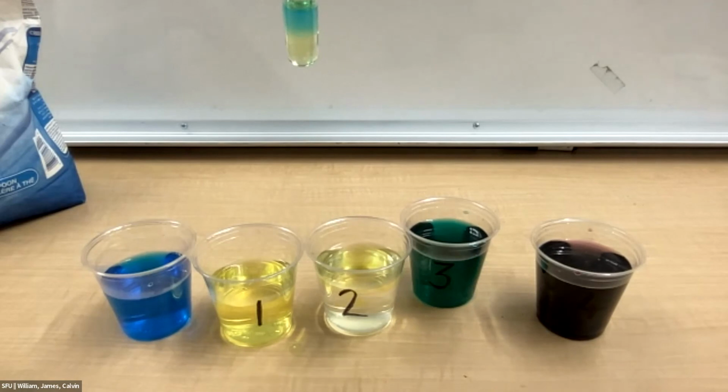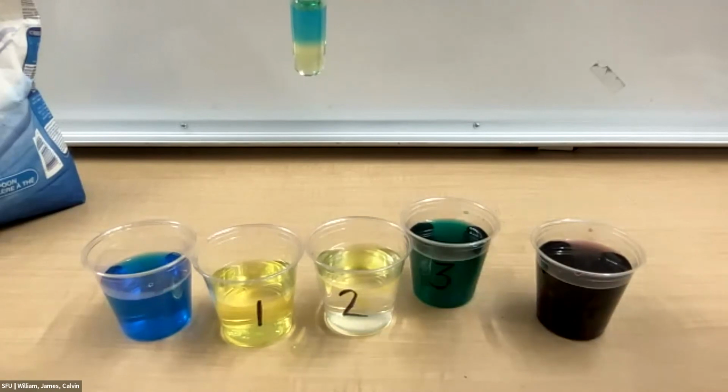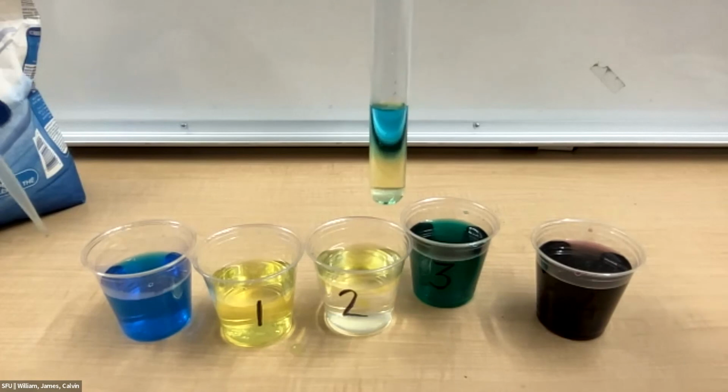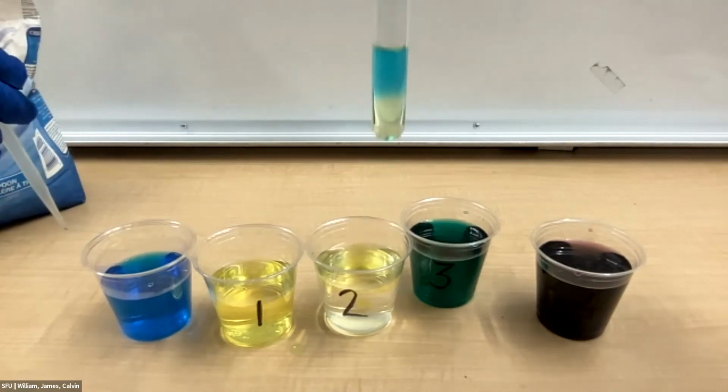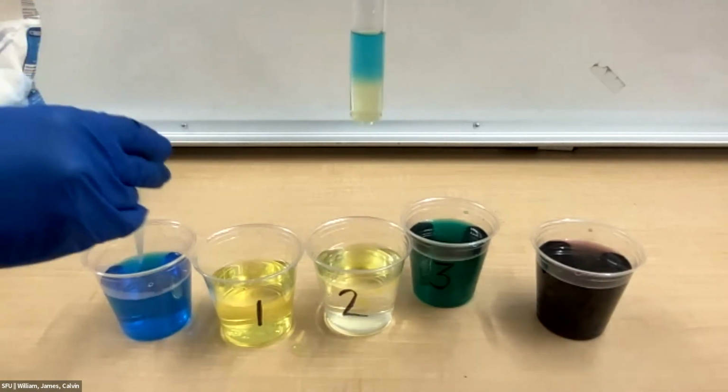So you want to be really careful to add it in slowly so that we don't mix them all together. So right now we have these two layers. You'll be able to see yellow on the bottom and then blue on the top.